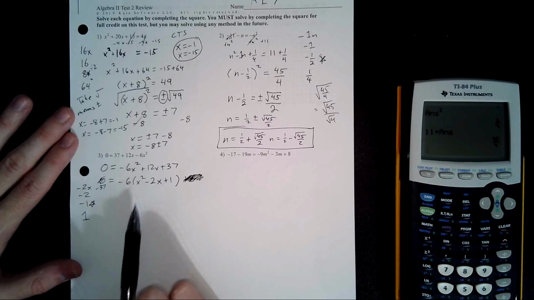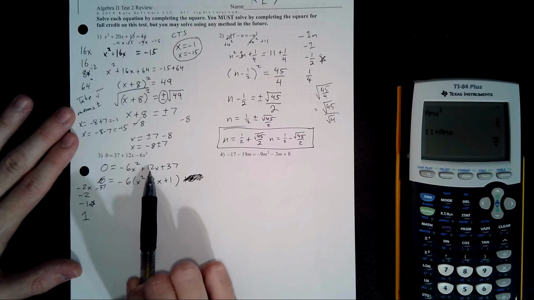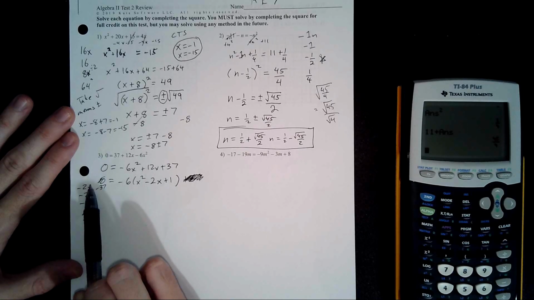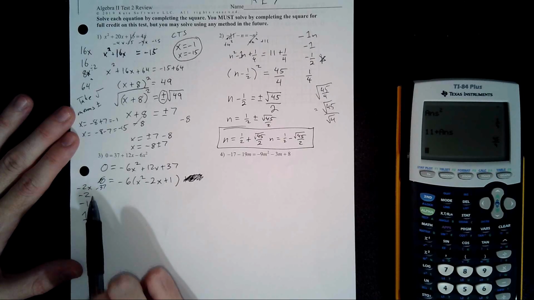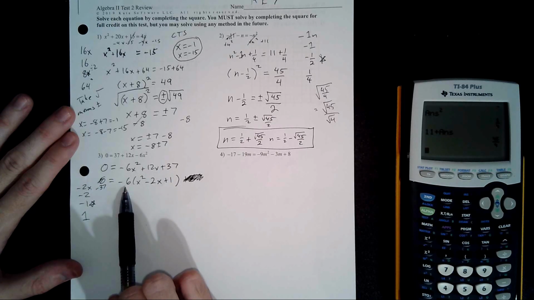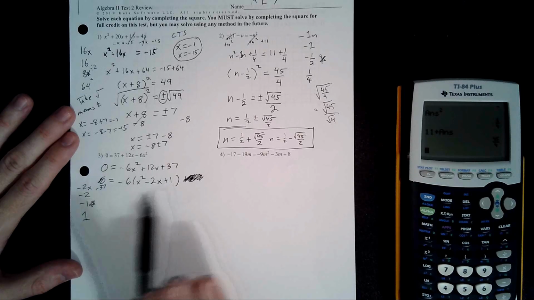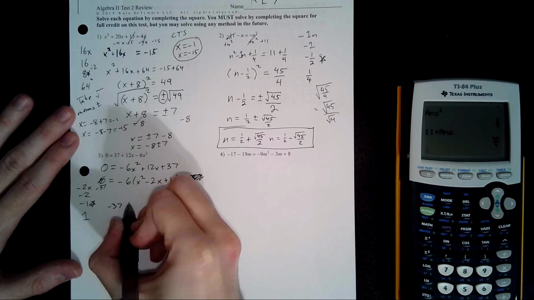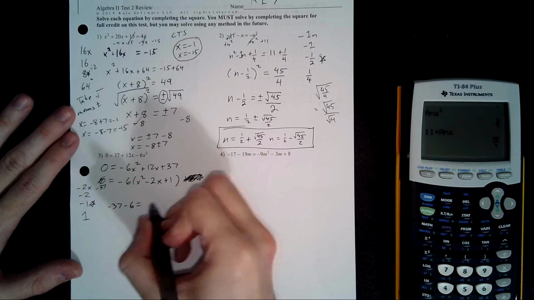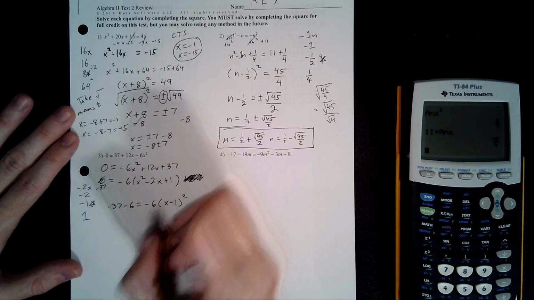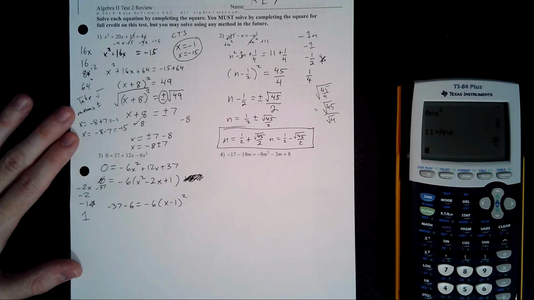We factored out the negative 6. We divided out here. We did 12 divided by negative 6 to get the negative 2. We did the negative 2, did completing the square, took away the x, divided by 2 and squared it, put the plus 1 here. The deal is we didn't actually add 1. We actually subtracted 6, because negative 6 times 1 is negative 6. So we're actually going to subtract 6 on the other side. Like so.